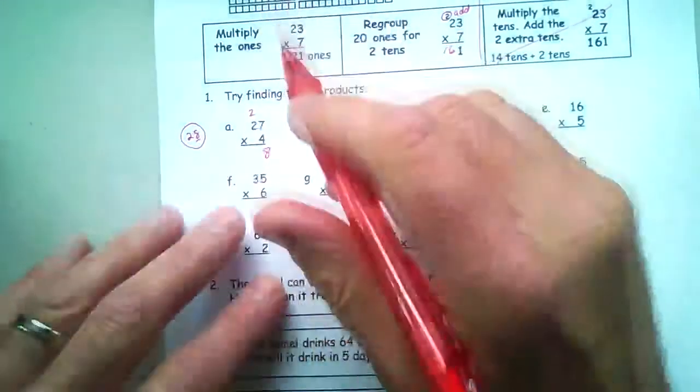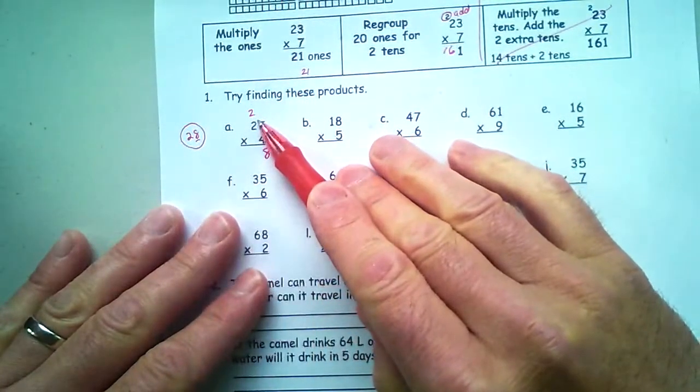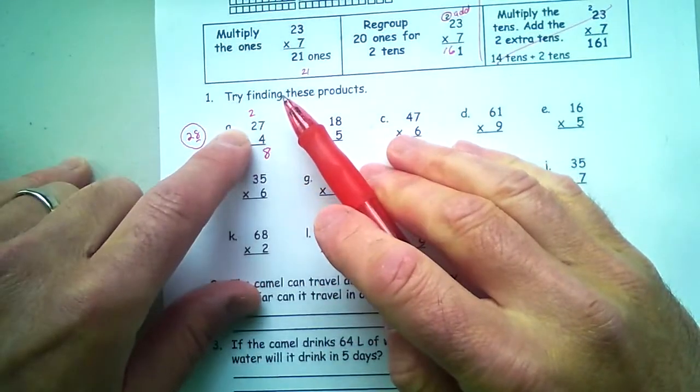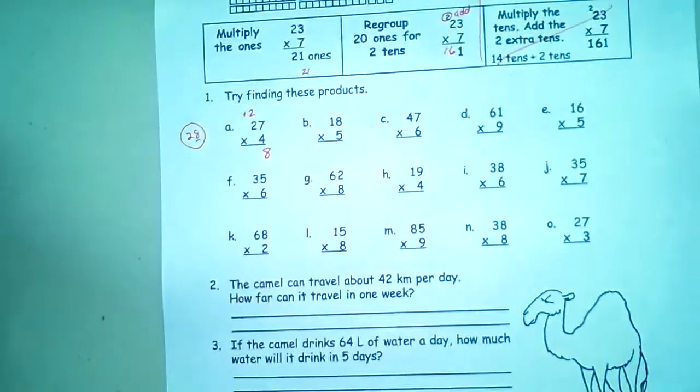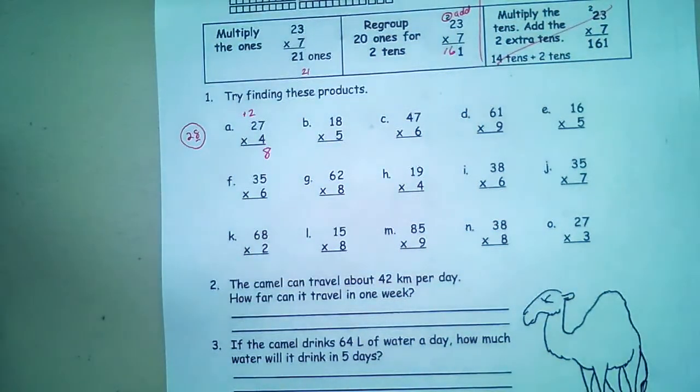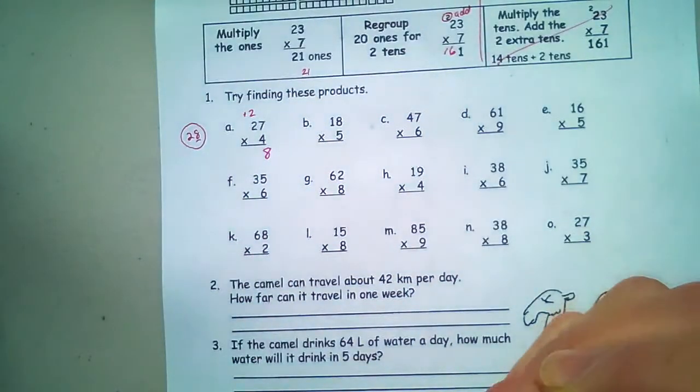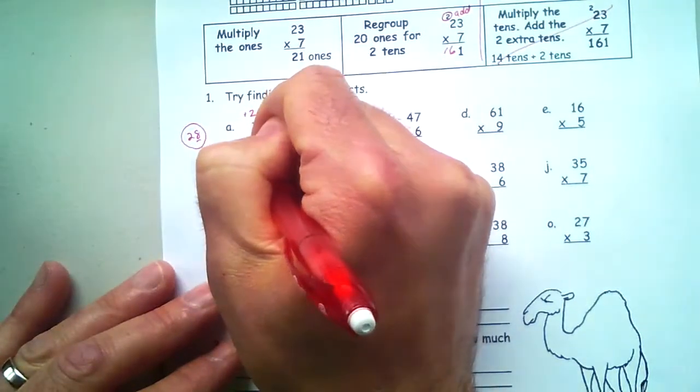Now you can ignore that 7. And now it's 4 times 2, which is 8, and then you add the 2. Some people actually put a little plus sign there, if that helps you. So it's 4 times 2, which is 8. Adding 2 gives you 10.